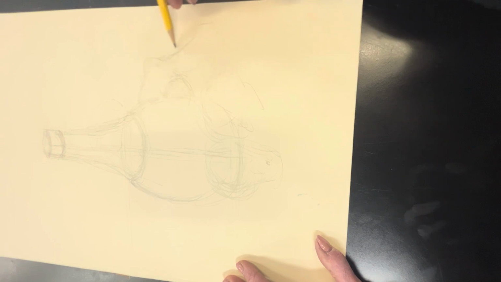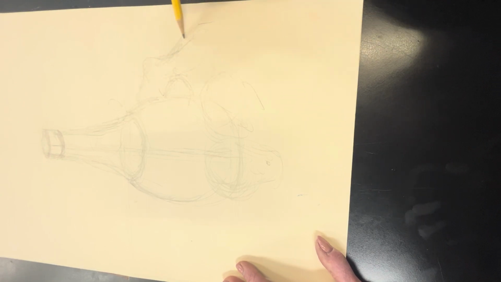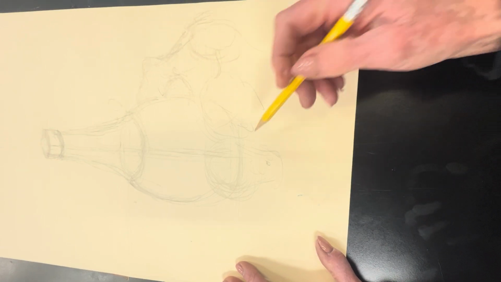And what you'll find when you really start getting into drawing, you'll find yourself talking to yourself like I am right now. And I do sometimes find myself where I don't even realize there's other people around because I'm kind of involved in what I'm doing. So we're just lightly sketching that in.